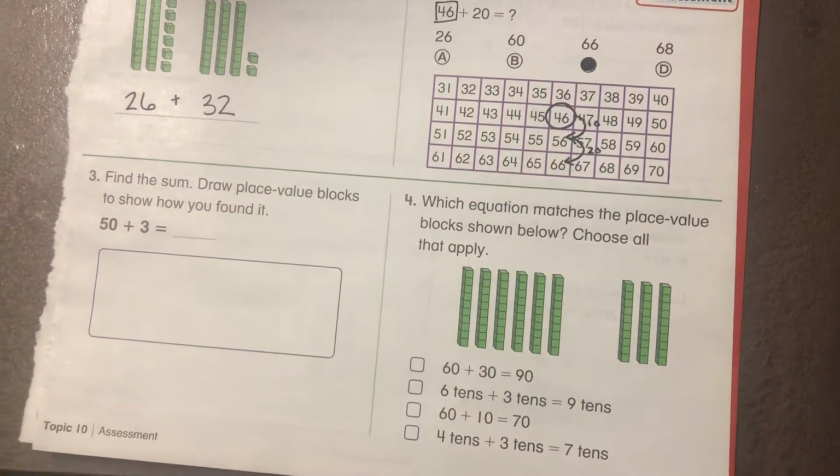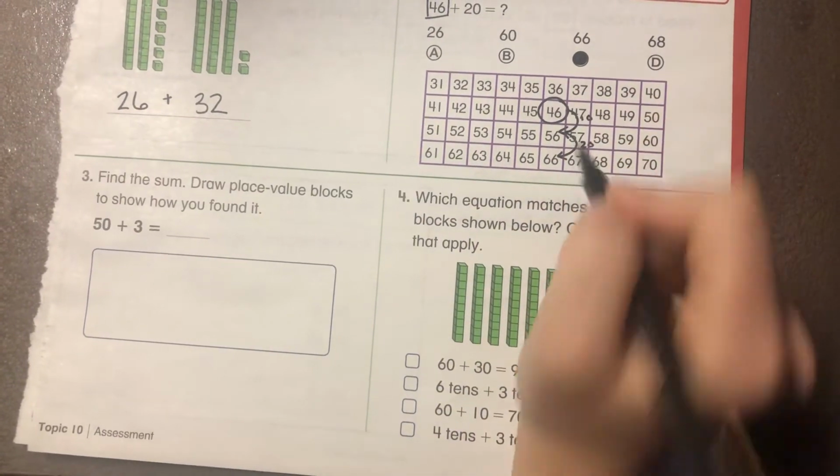So you would circle that in. And you should always show your work.